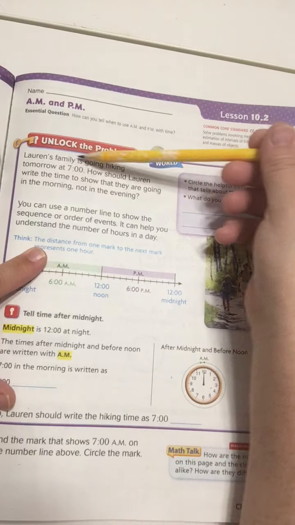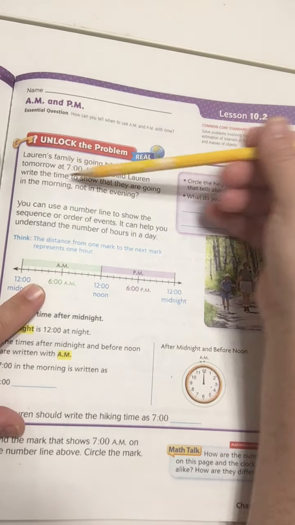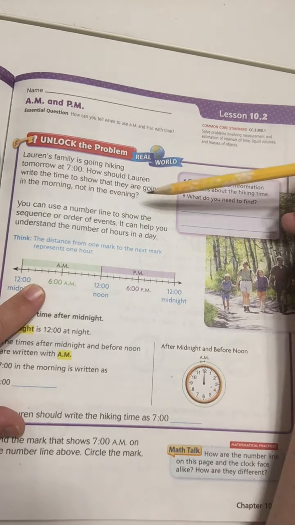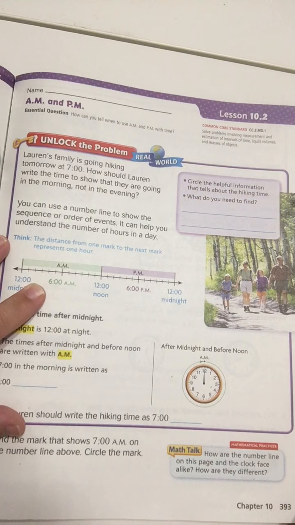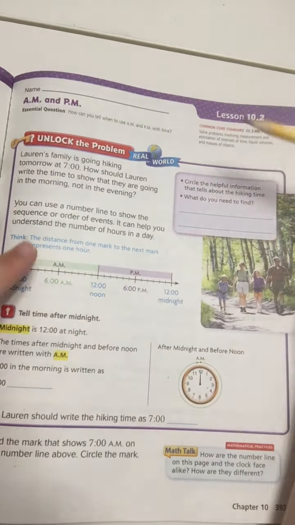All right, so Lauren's family is going hiking tomorrow at 7 o'clock. How should Lauren write the time to show that they are going in the morning, not in the evening? So let's look in the purple box. This is going to help us break down the problem and unlock it so that we can answer it.